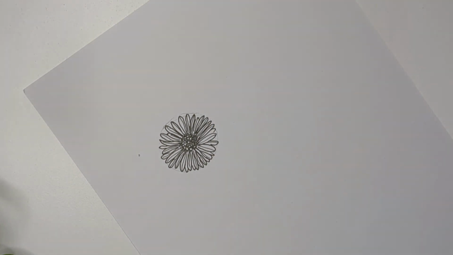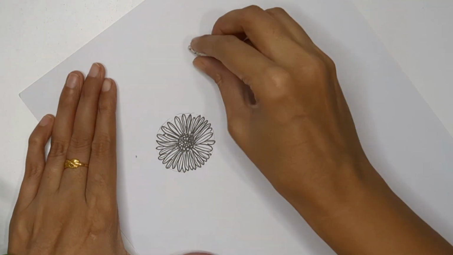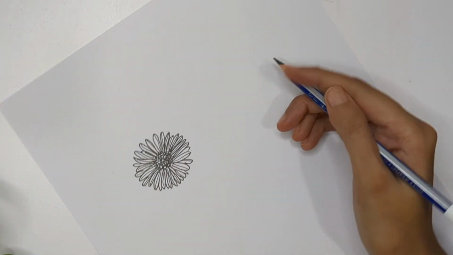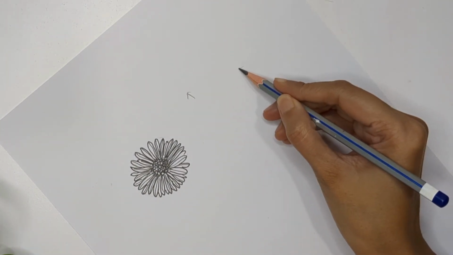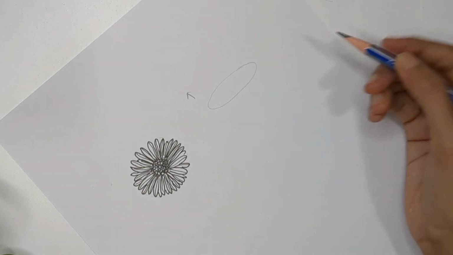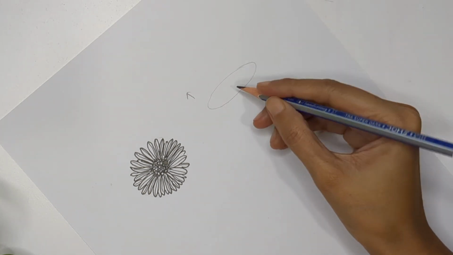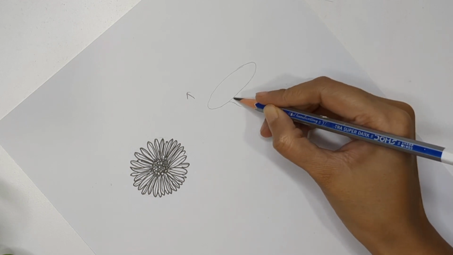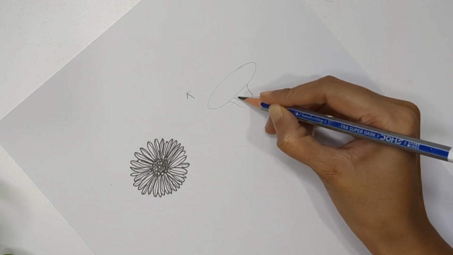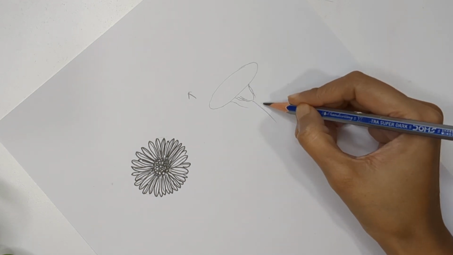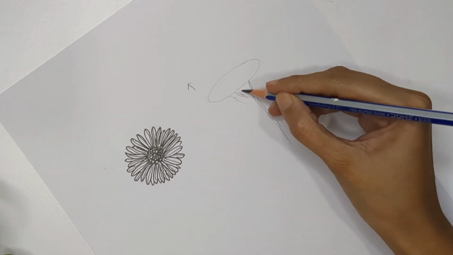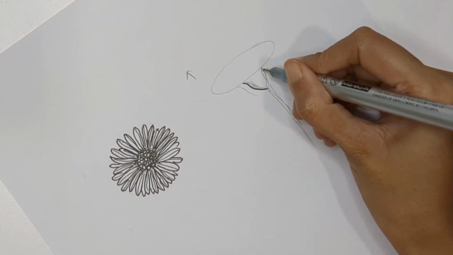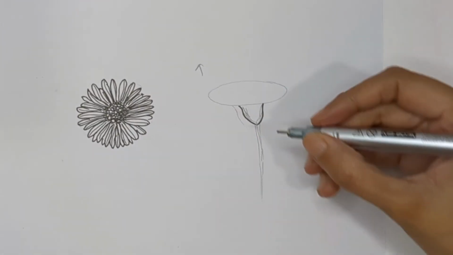Once done, let's rub all the unwanted pencil marks. The second perspective is facing towards the sky. So we need to create an oval shape in the horizontal direction. And then this is the base of the flower, and then you can create stems and leaves. Basically we are learning how we can draw different angles of the Aster flower, but I'm creating all these extra things as well just to make it more beautiful.